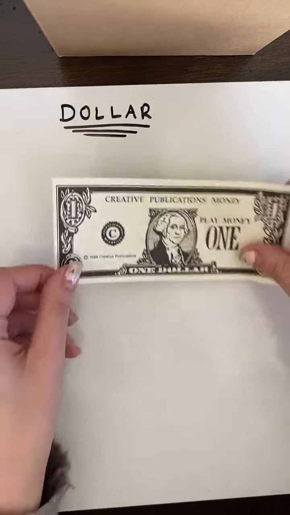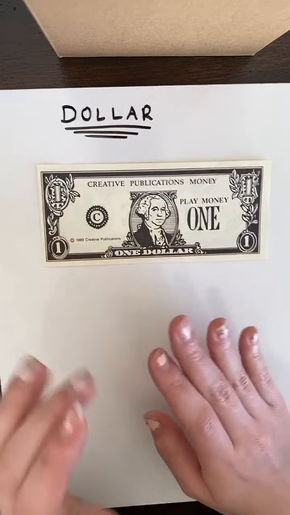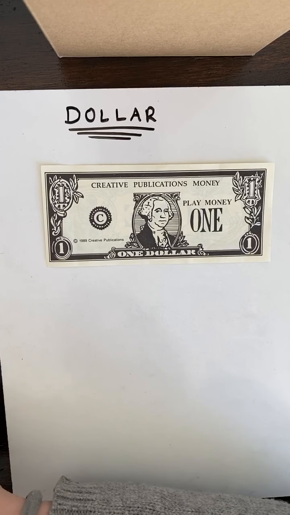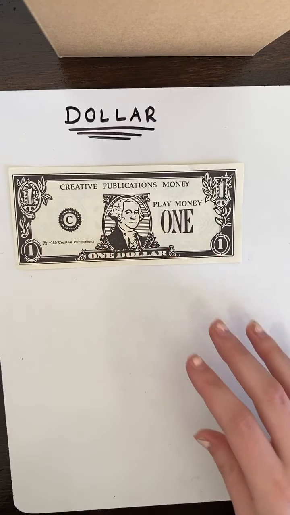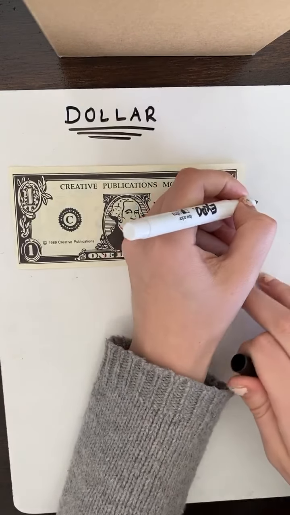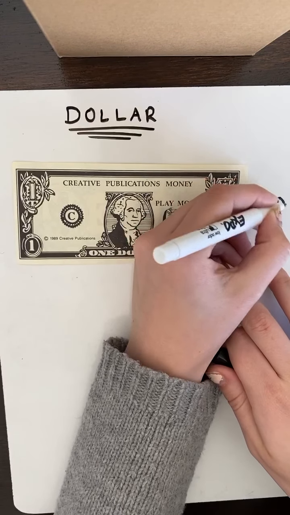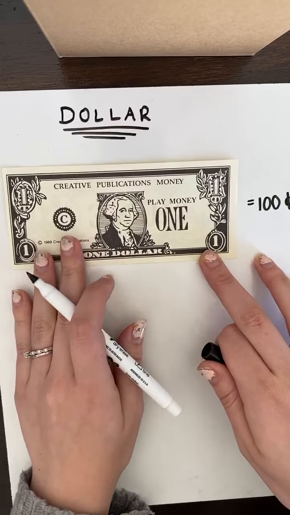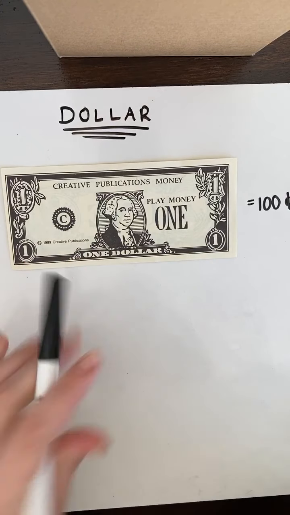We are looking at lesson 12.7, which is about a dollar. There it is, a dollar. How much is a dollar worth? This is a dollar. A dollar is worth 100 cents. So if I count it all the way up to 100, that's a dollar.